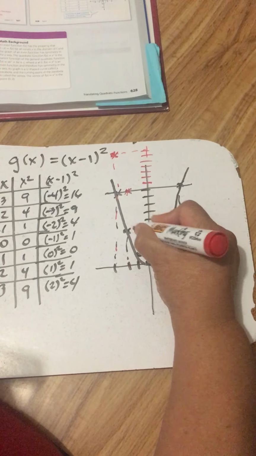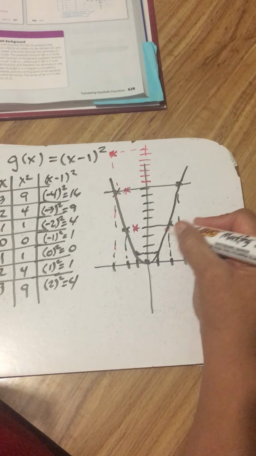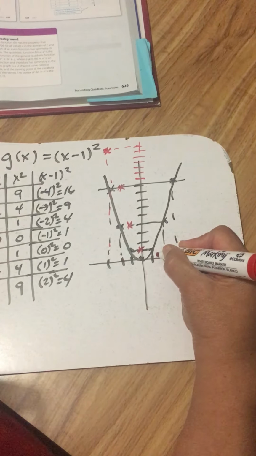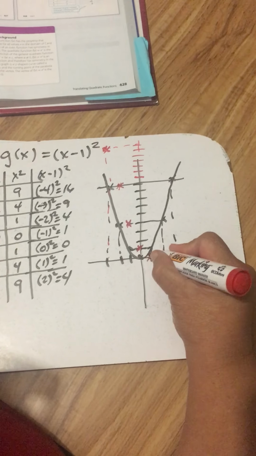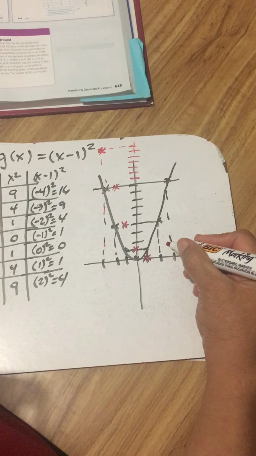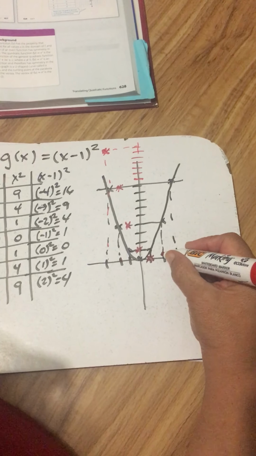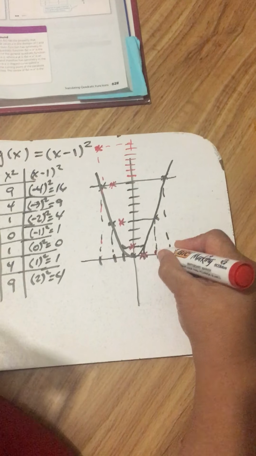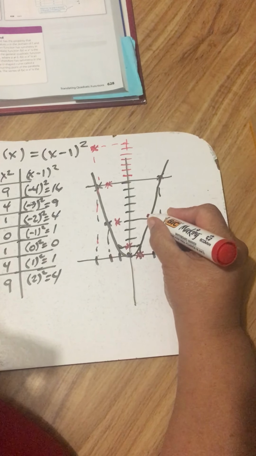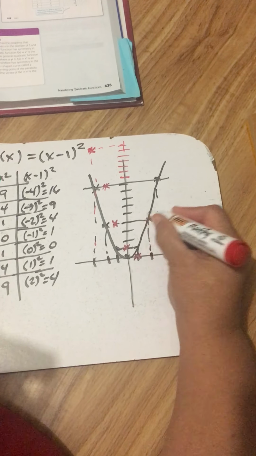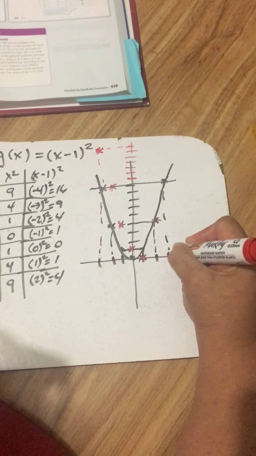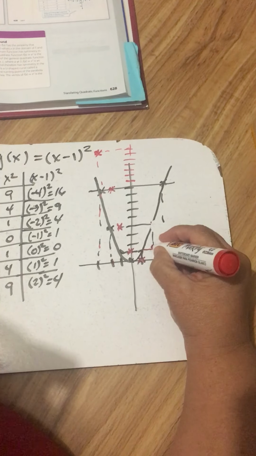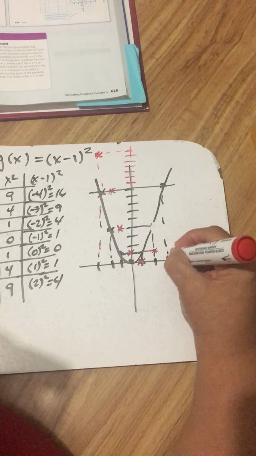And it's going to be 0 and 1. It's going to be 1 and 0. It's going to be 2 and 1, sorry, 2 and 1, and 3 and 4.